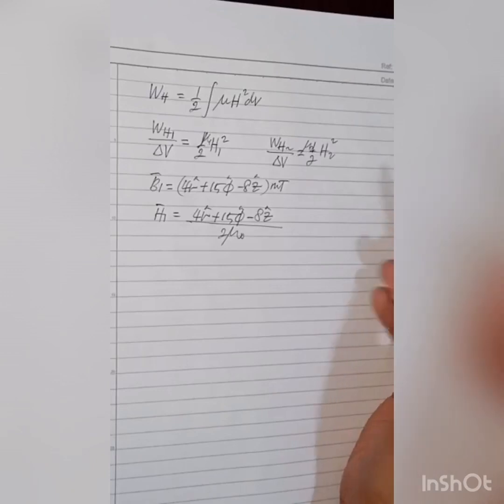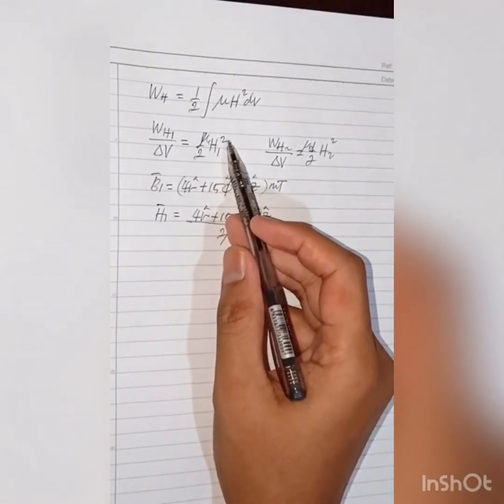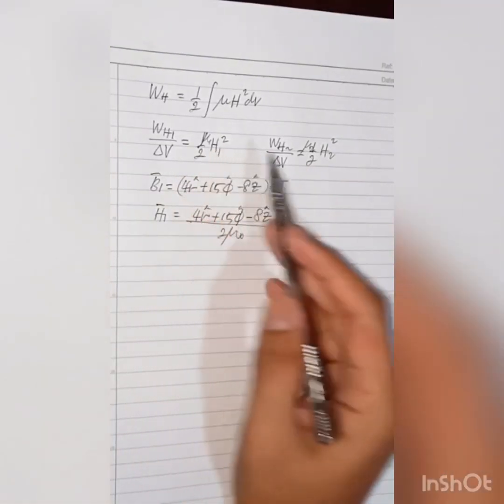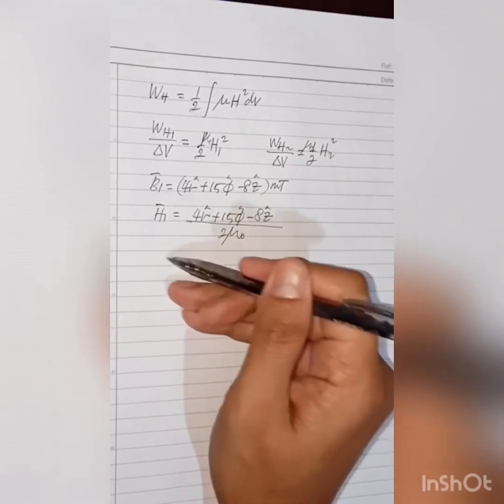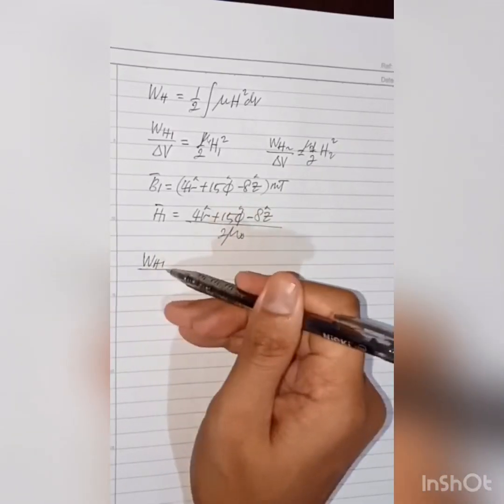So let's put the value of H1 squared over there. At this case actually we are looking for the magnitude of the vector of H1, so just simply put inside the value. So now we're going to find the magnetic energy for first region.